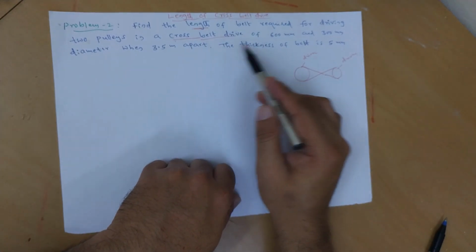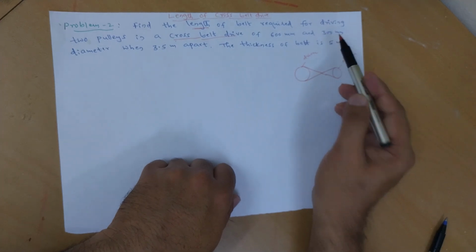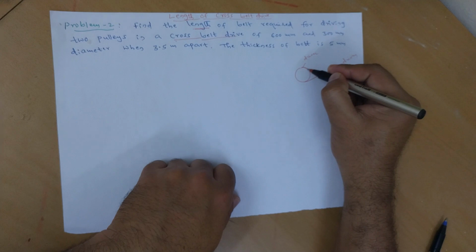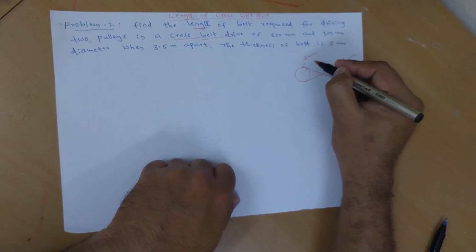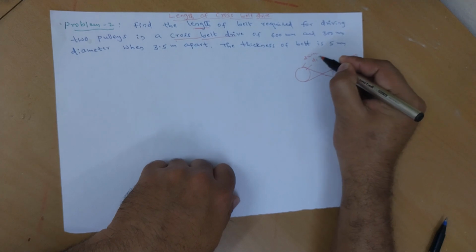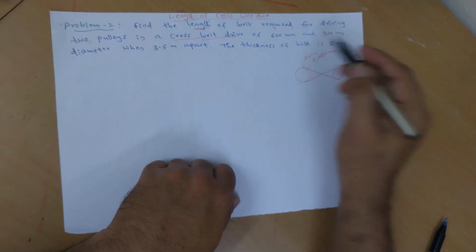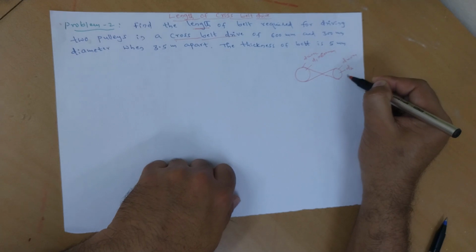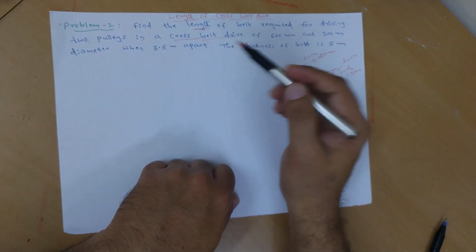Two pulleys of the cross belt drive of 600 mm and 300 mm diameters. Which one is 600? Obviously the bigger pulley is 600. So the diameter notation given is D1. For the bigger pulley, D1 is 600 mm. And the smaller pulley is driven, its diameter D2 equal to 300 mm.